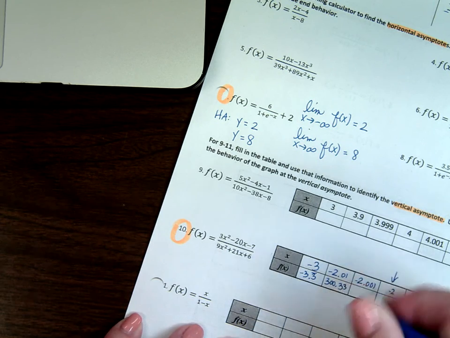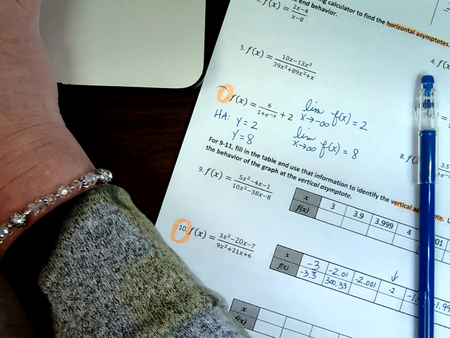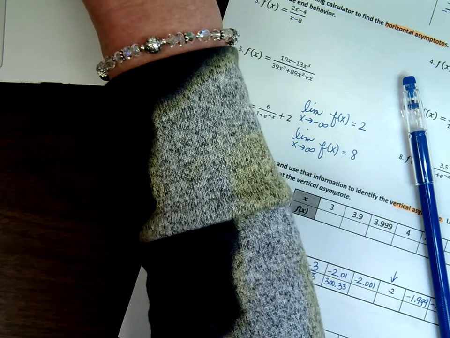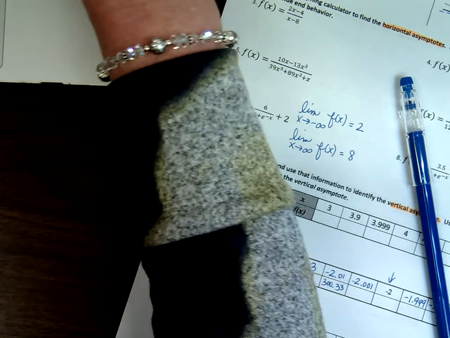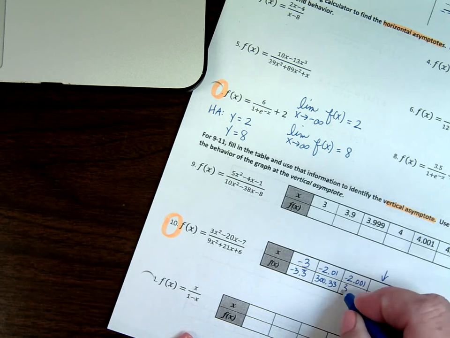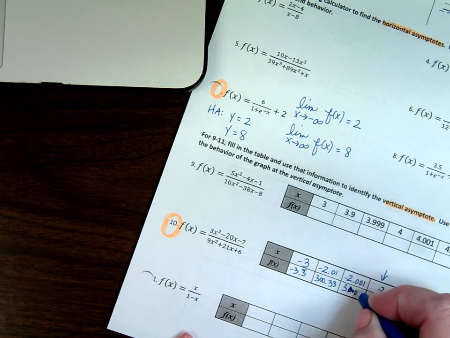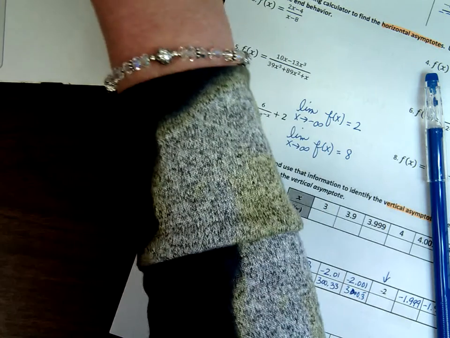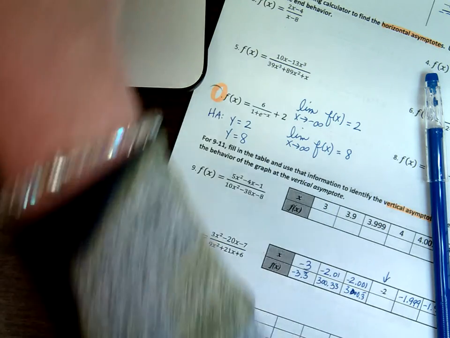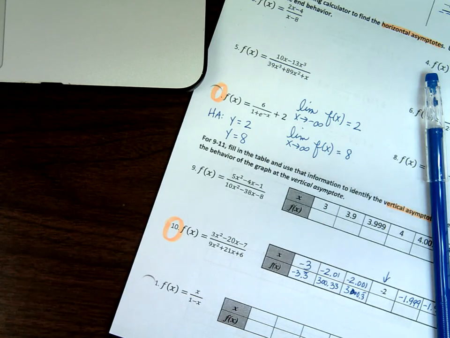If I put in a -2.001, that gives me 3,000.333. If I put in -2, because that would be the next thing that you come to, look at it, gives me undefined. Kind of interesting, right? That was what I was talking about or referring to with that 0 denominator thing.